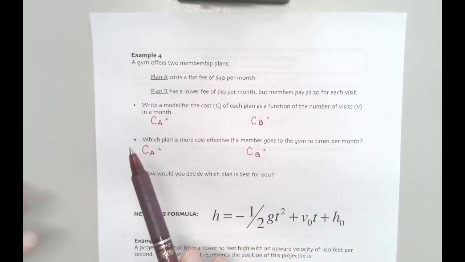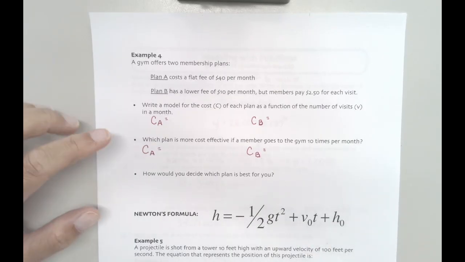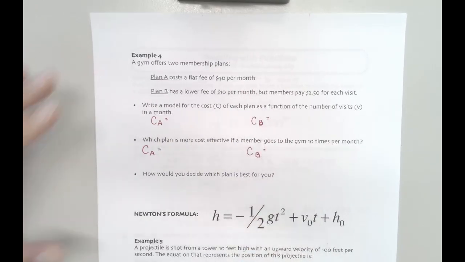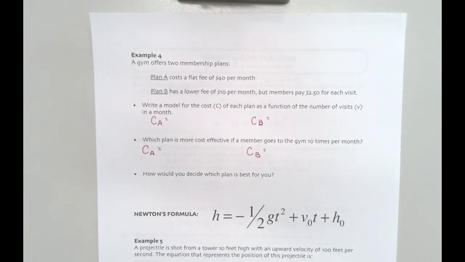Because I want to just compare 1 month's worth of time, right? I'm just going to consider this as being 1 month. We're going to look at both plans for just a single month. And then we could talk about, okay, over 5 months or over 10 months, but really it should be changing by the same amount every month, depending on your number of visits.